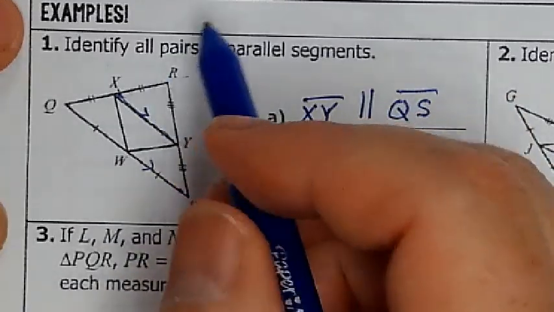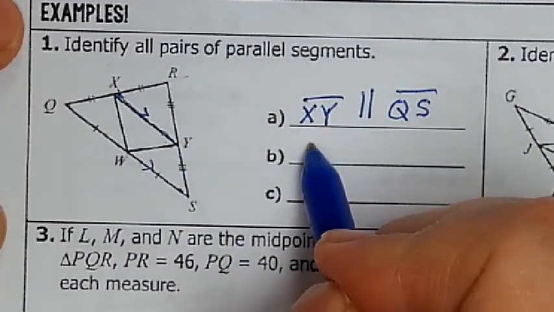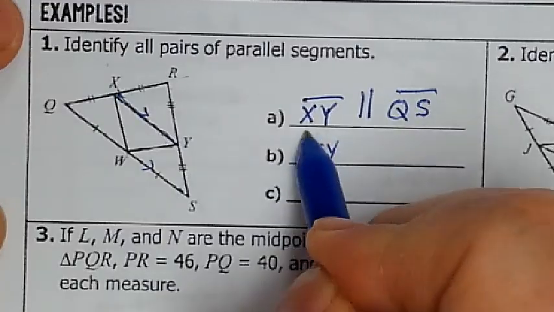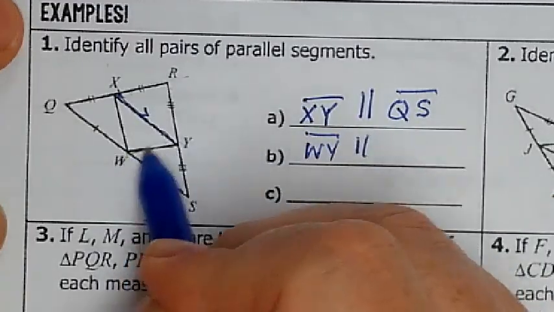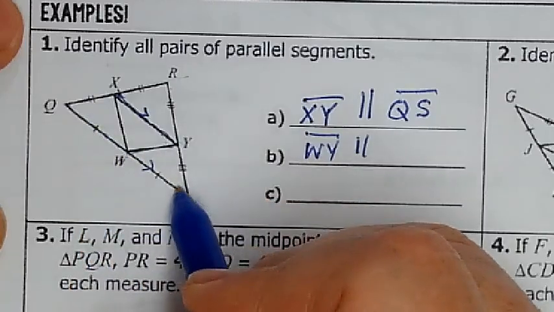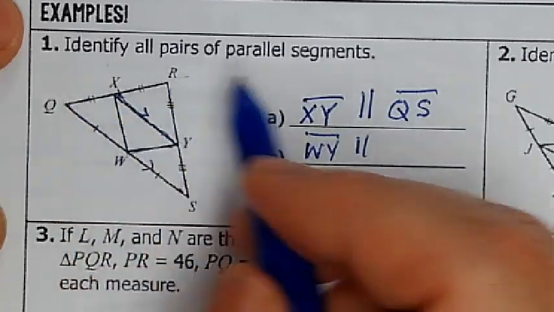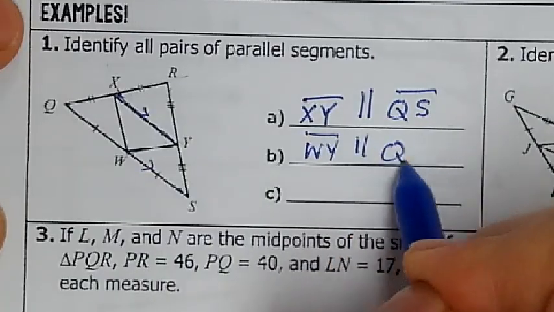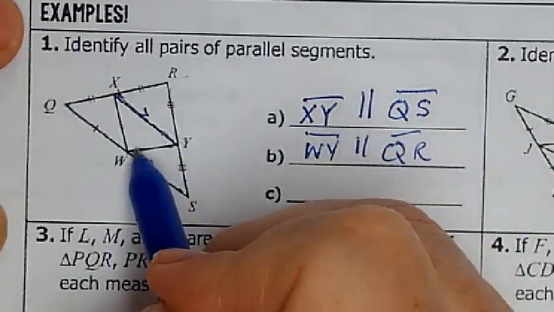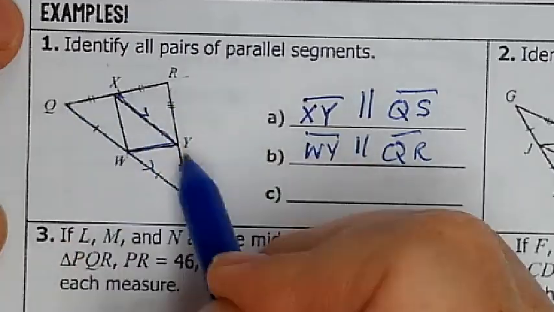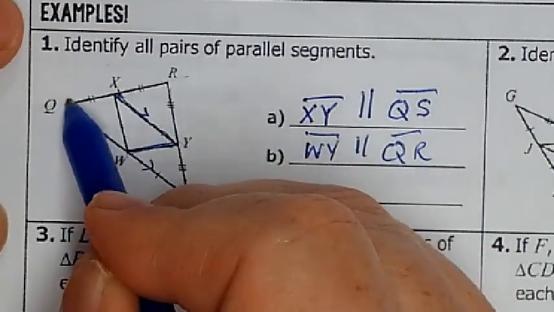Let's try this line segment WY. Right here, it touches this side and this side, but WY does not touch QR. So it's parallel to line segment QR. Think about it. This midsegment and that side, they're parallel.